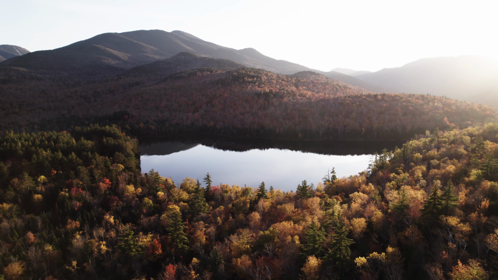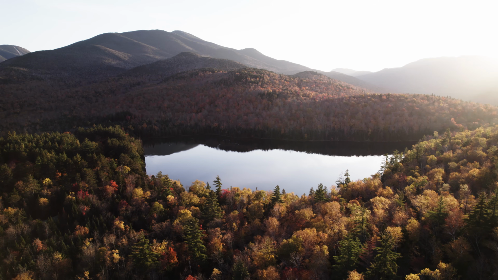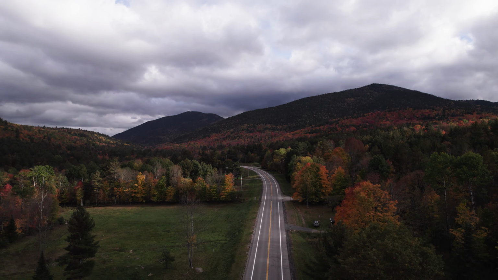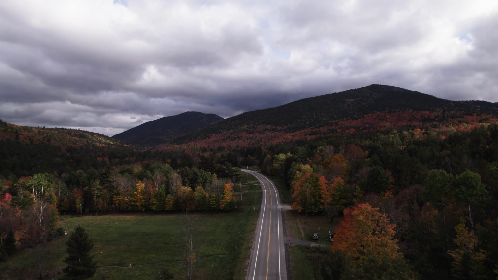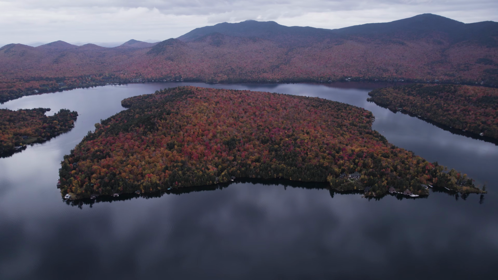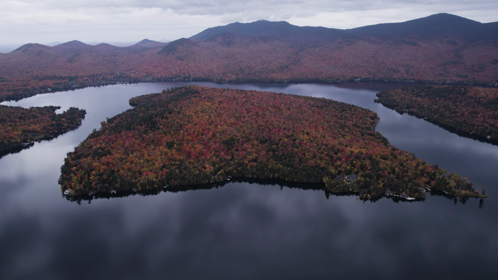Be sure to film in good light. Typically this is during golden hour, whether it be during sunrise or sunset. Lighting is just as important in the air as it is on the ground. Overcast conditions can also provide for some dramatic and moody shots, but that depends on the context of your story.